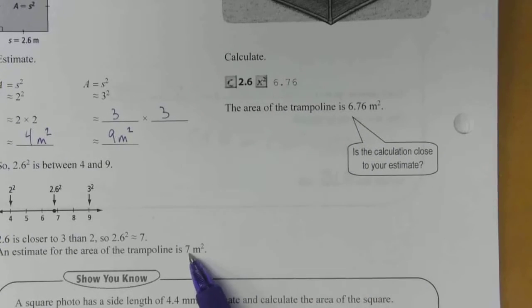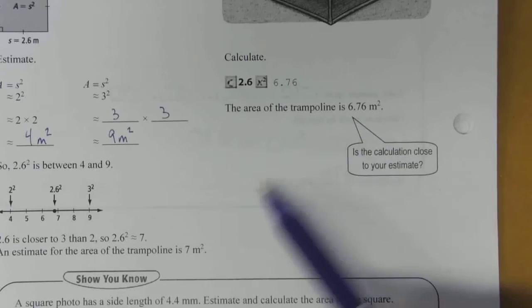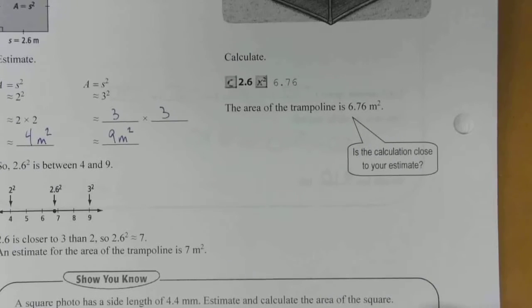Now we had estimated 7, so 6.76, that actually is pretty close. Our estimate was fairly accurate. So that's the process for estimating square roots. Use what you know below it, use what you know above it, and then try and figure out where in between those two the number would actually sit.